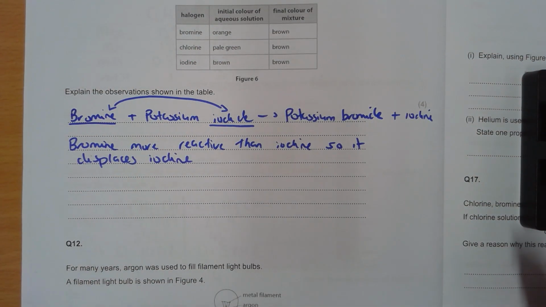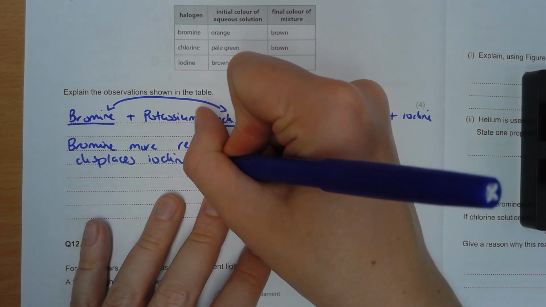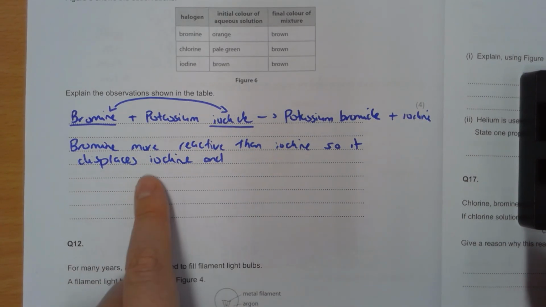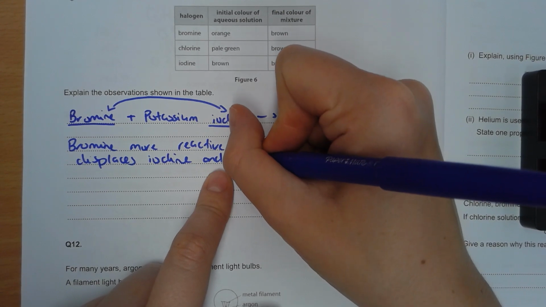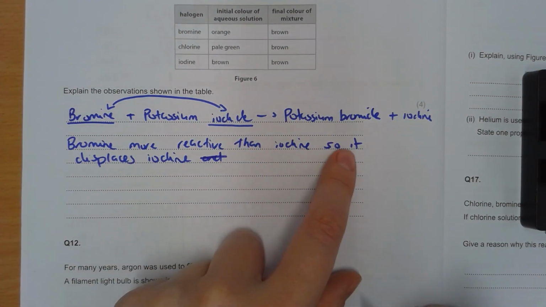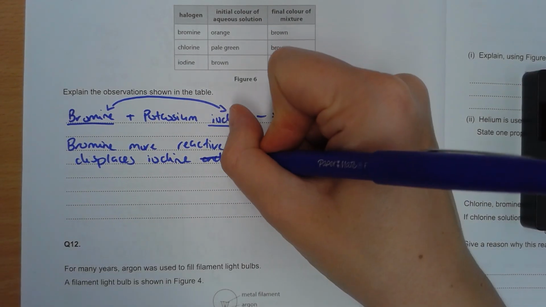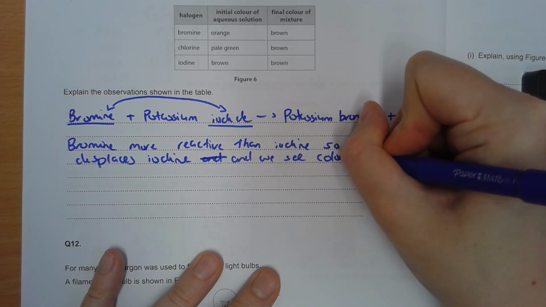You could write that as it takes the place of iodine, but it displaces iodine. That's effectively all you have to write. You don't need to be able to explain why. So bromine is more reactive than iodine, so it displaces iodine. And we see the colour change.